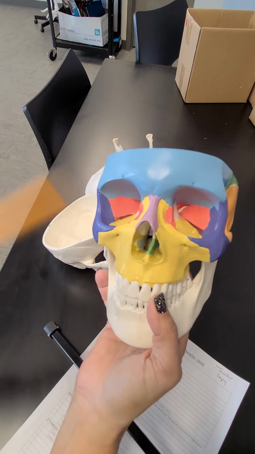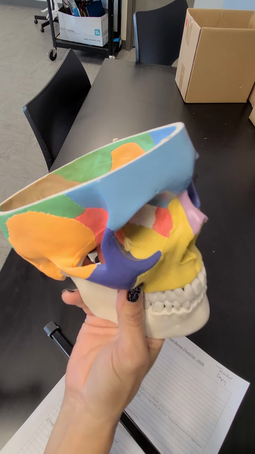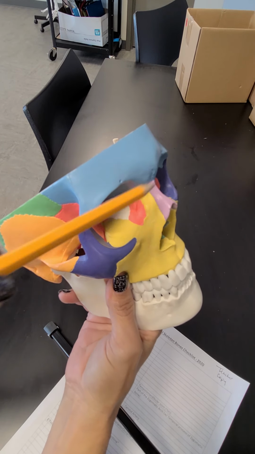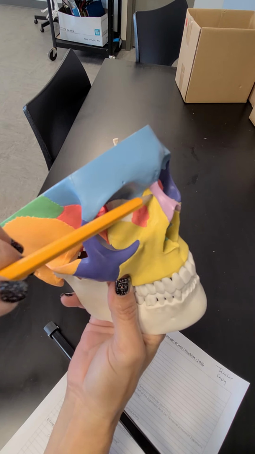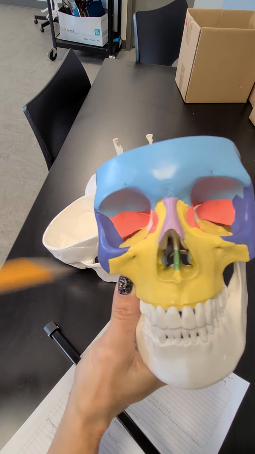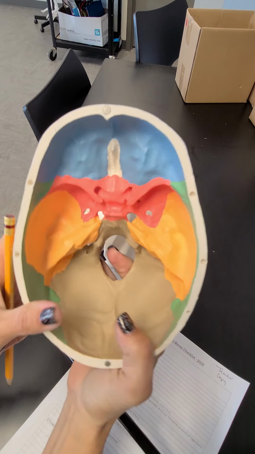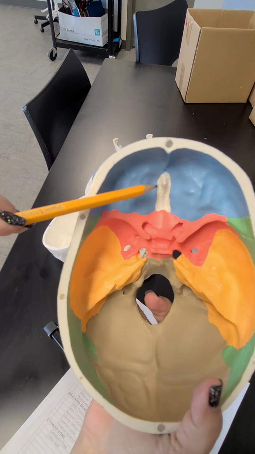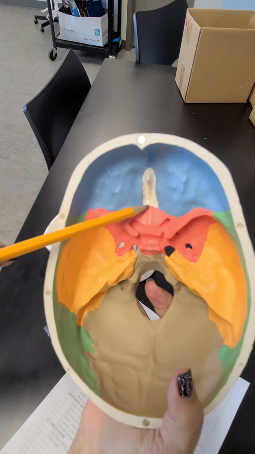So this is ethmoid bone. You can also see ethmoid bone right here. So you have nasal, you have frontal. This is called the lacrimal, and then you have ethmoid bone. So it's here and here. And then it also sticks up into the base of your cranium. So this is ethmoid bone.